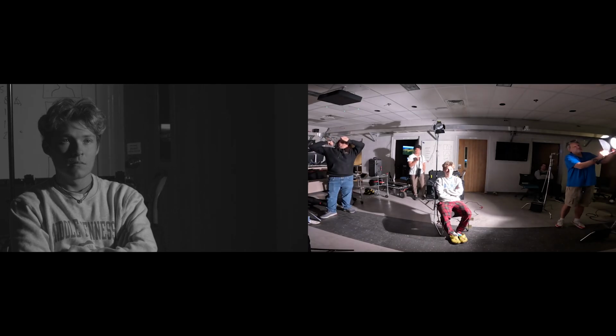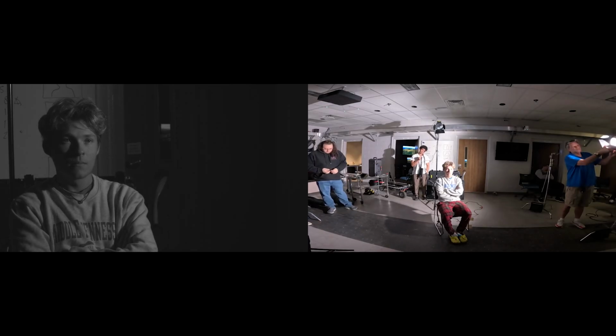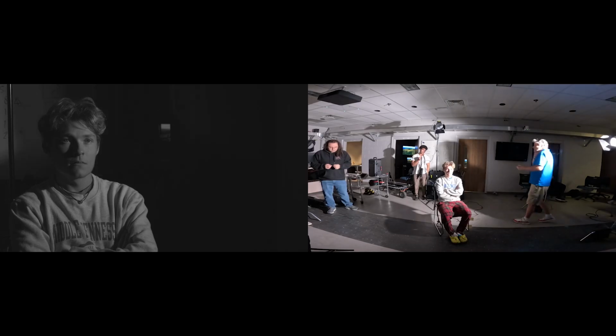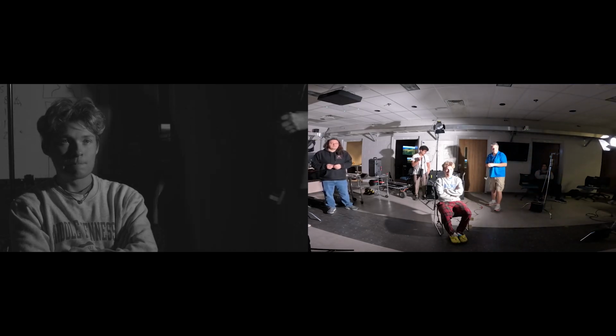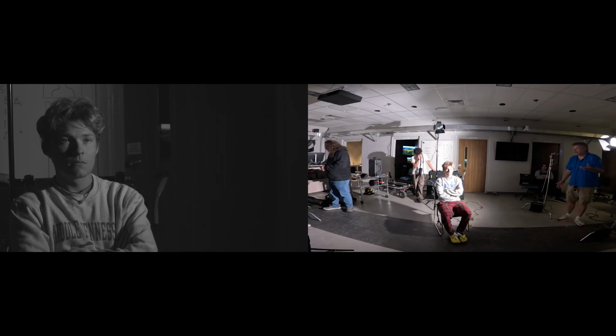kind of split the difference, let part of the background be bright and part of it go dark. I can let part of Chris be a little darker and part of Chris be a little lighter. So I can vary the light. And the other thing, if I pan it to the left, I'm going to take more light off the background as well. So even just the direction of the light is part and parcel of that.